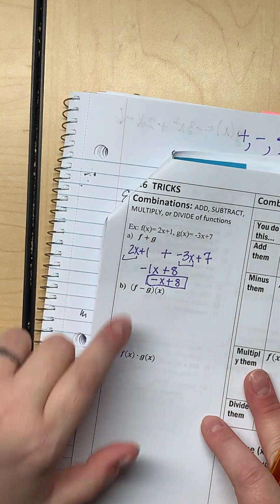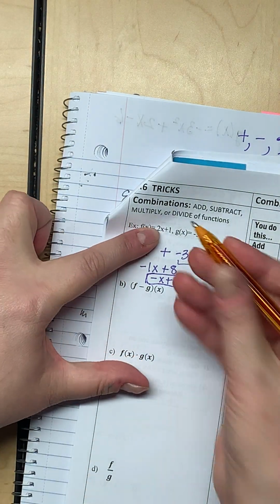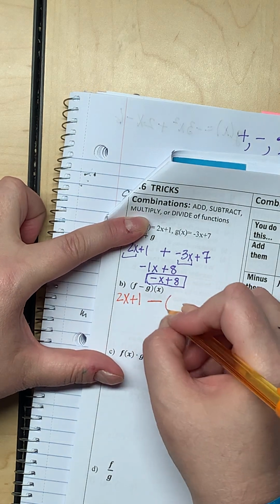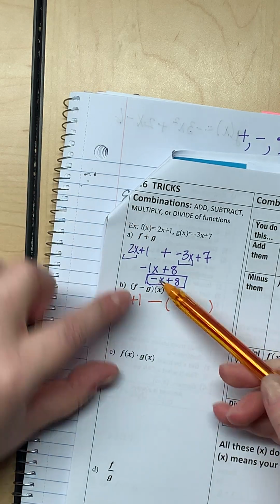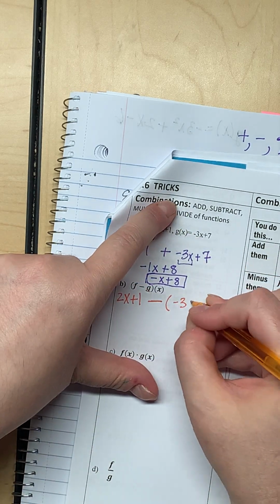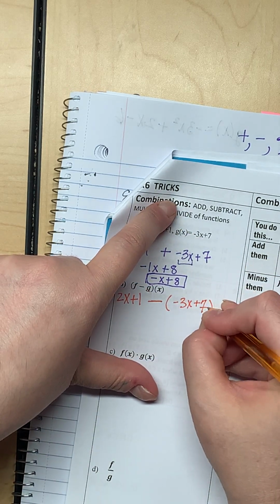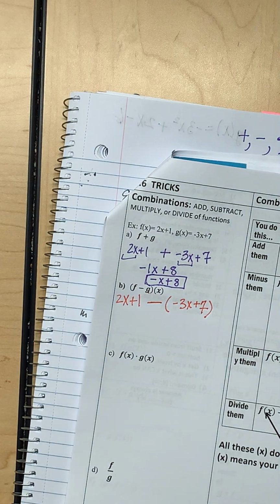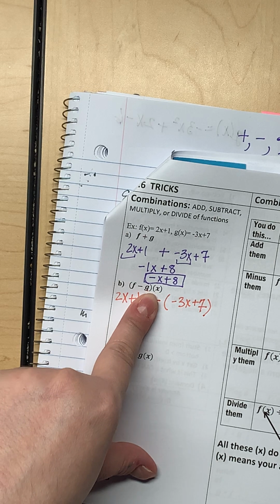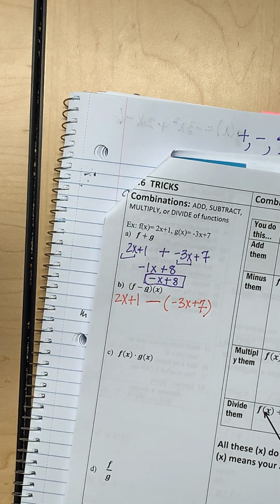Okay, so for us, our f is 2x plus 1, minus parentheses whatever my g thing is, and my g thing is negative 3x plus 7. Remember that parentheses x does not mean you multiply. It just means you have an x in your answer.